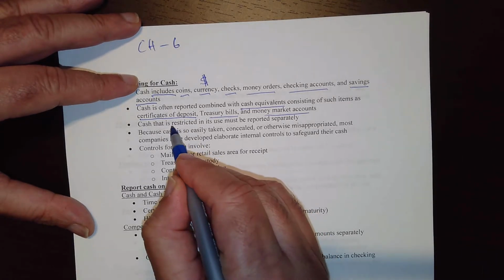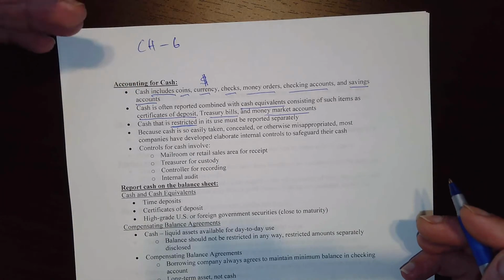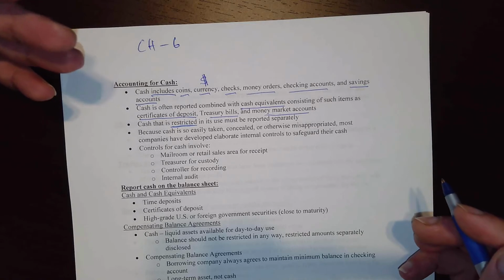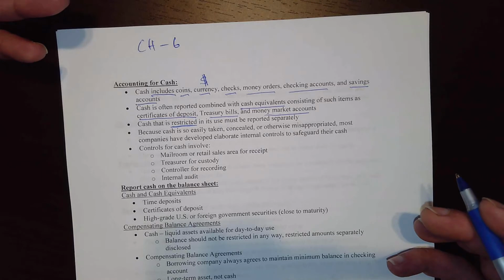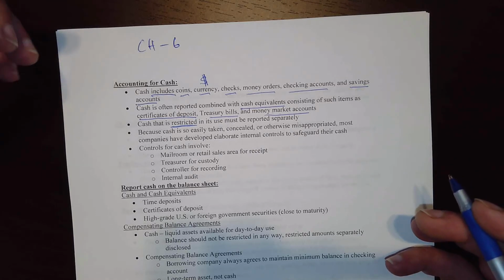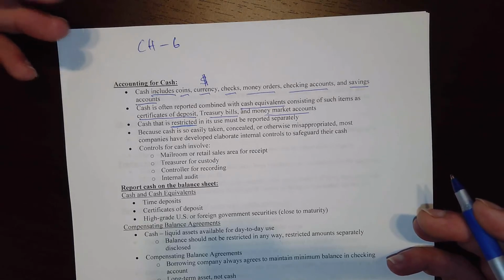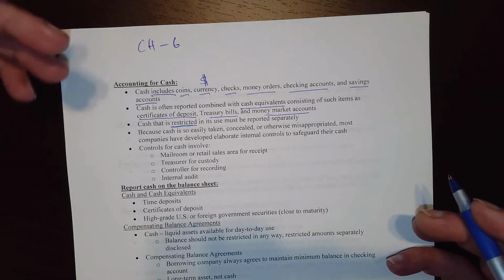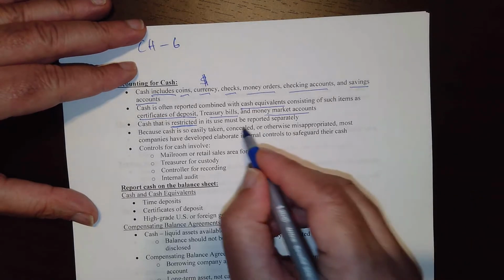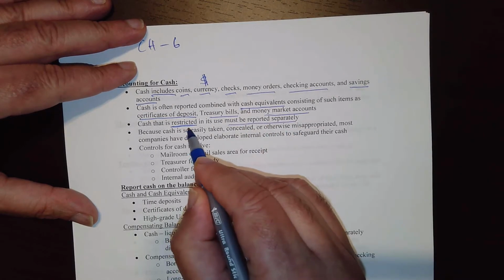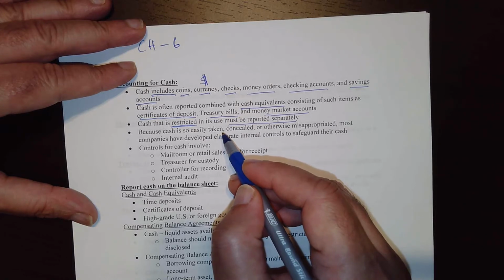There is something called restricted cash. Restricted cash could be for several reasons. It could be restricted by a creditor, that you have to maintain a certain amount of money in your checking account. It could be restricted because you have already promised to invest that cash in buying a land or building a factory, for example, and must be reported separately, because restricted cash means the cash you cannot use in day-to-day operation.